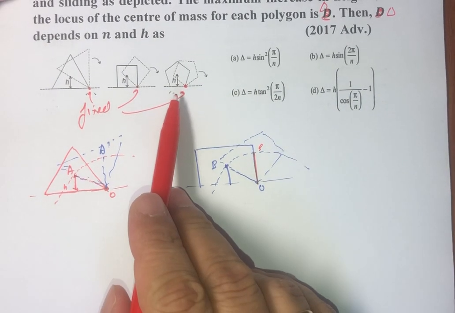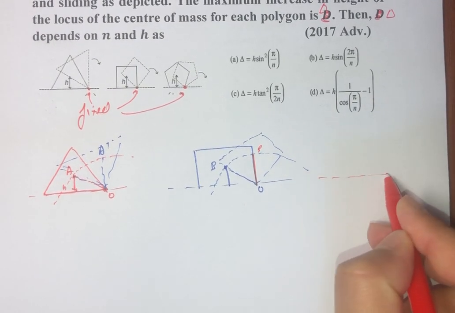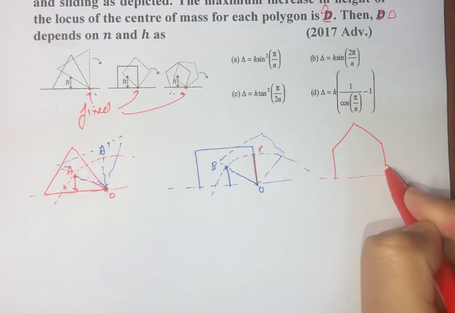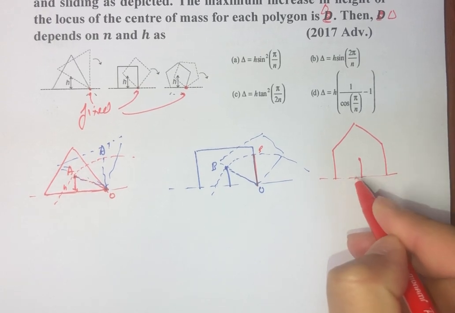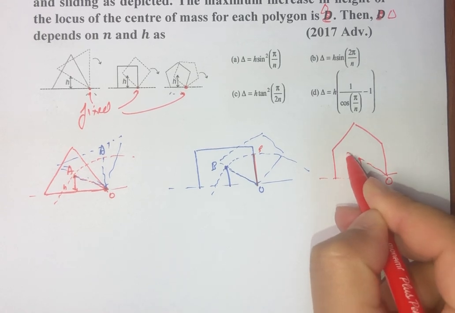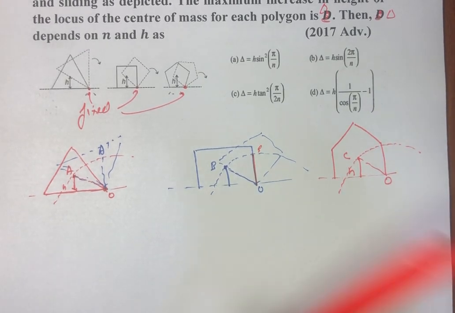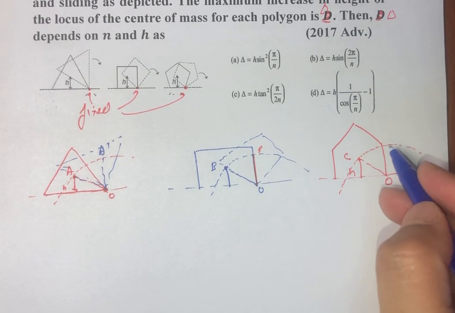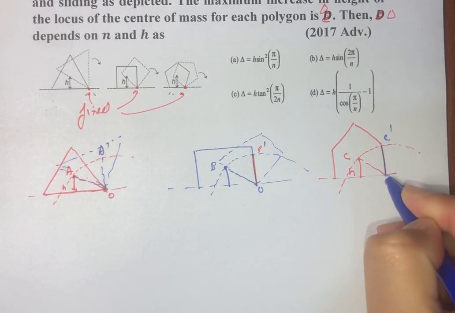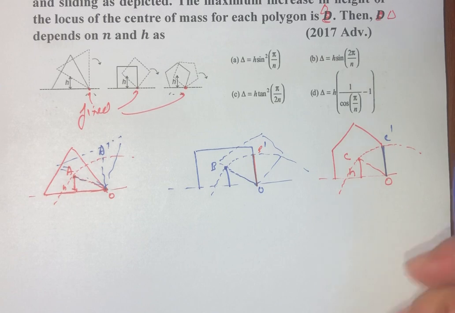The same thing is going to happen with this pentagon also. So we can draw this pentagon too. This is height h and this is point O, and if we join, let us call this point C. The center of mass is going to form a circle in this way, and let us suppose this is B prime and this is C prime, the height of the center of mass as the pentagon moves.